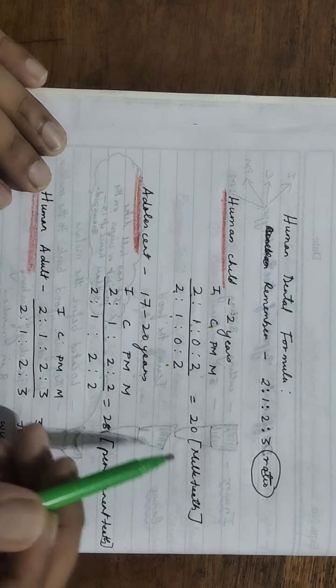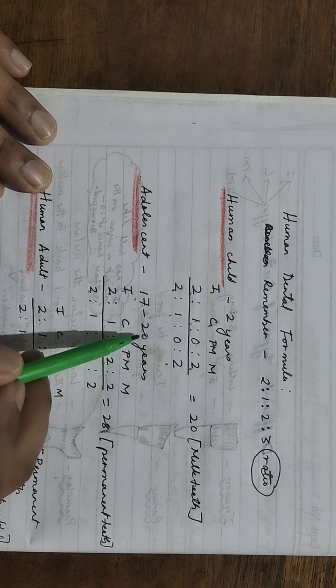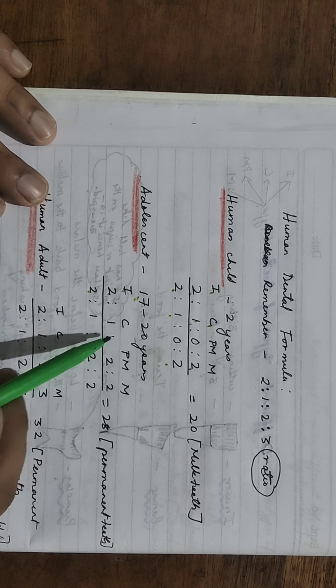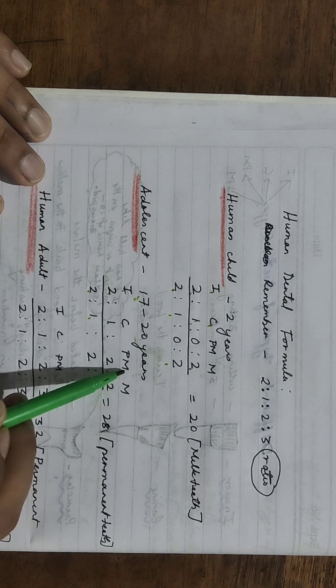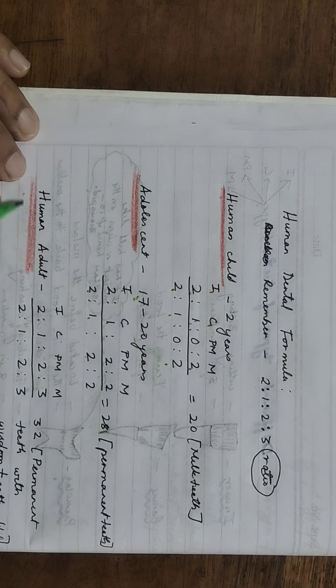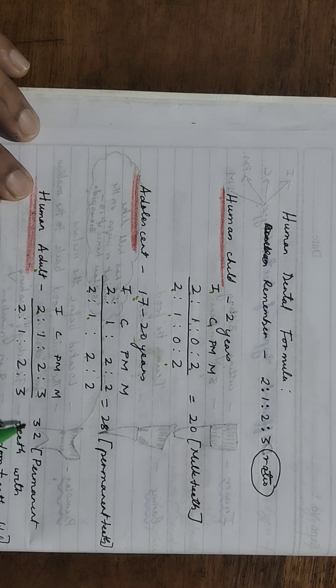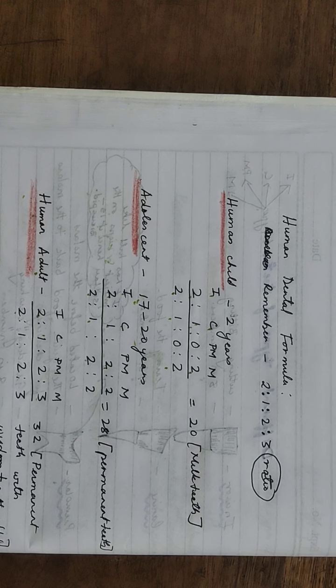Remember that. In case of adolescents, between 17 to 20 years, we have incisors again 2, canines 1 and 1, premolars 2 and 2, and molars 2 and 2. Remember the formula. For a human adult it will be 2:1:2:3. When you add all this, you will get 32 permanent teeth, with the wisdom teeth added. So this is all about the dental formula.